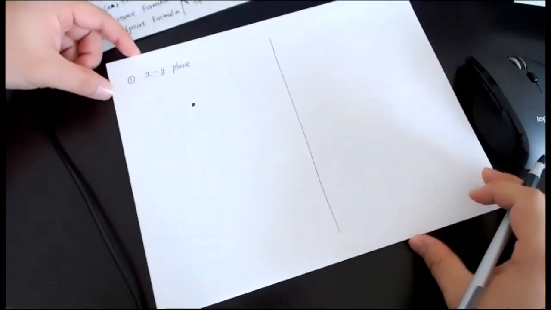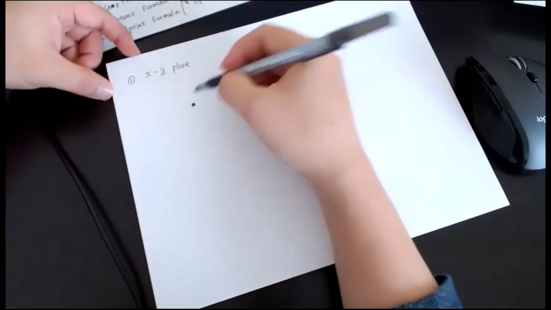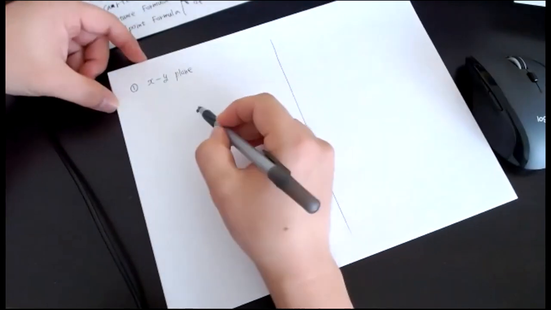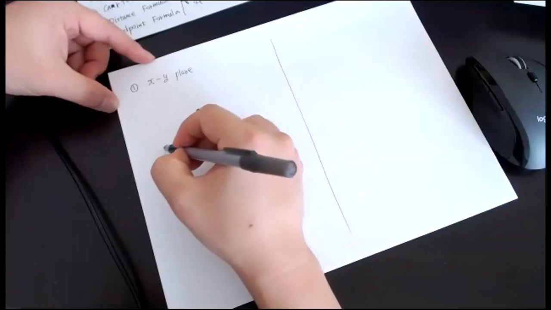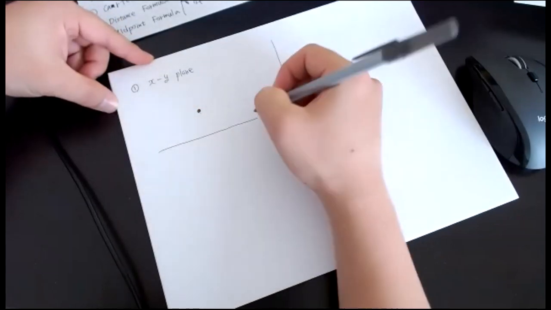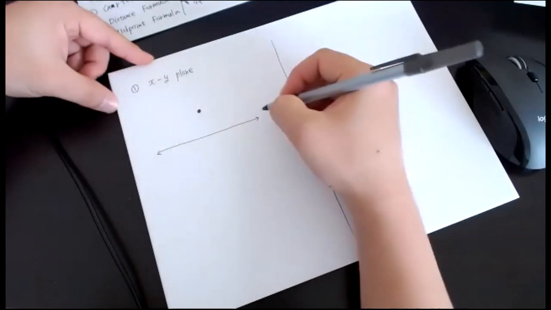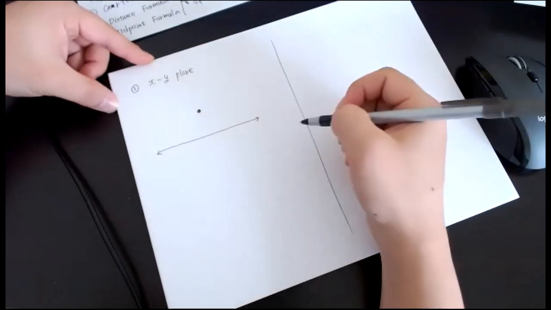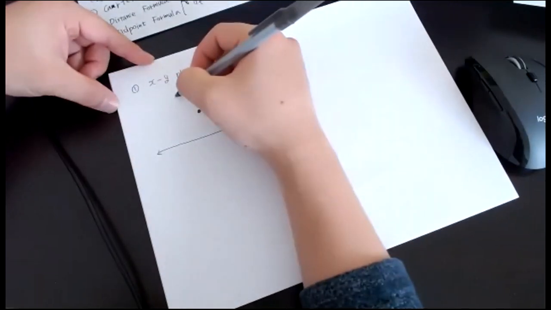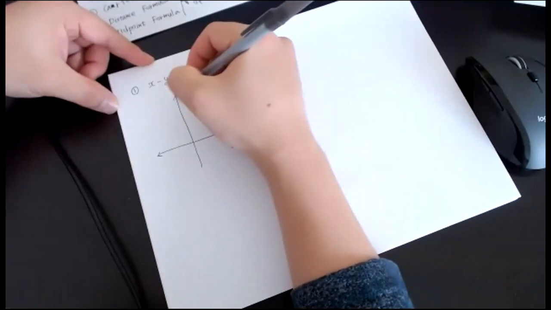To apply coordinates to that point, we need to lay that point on something like a number line. This is a positive direction, here's a negative direction. And then we also need one more number line right here.